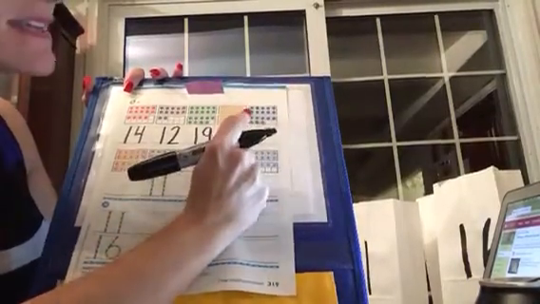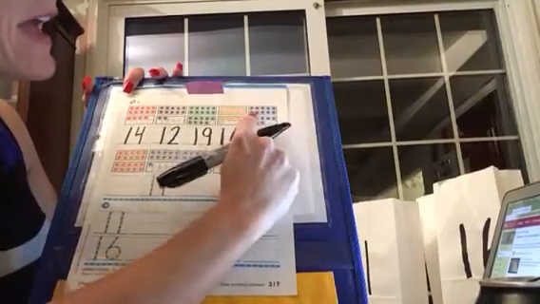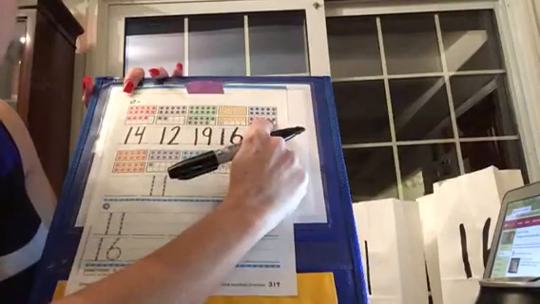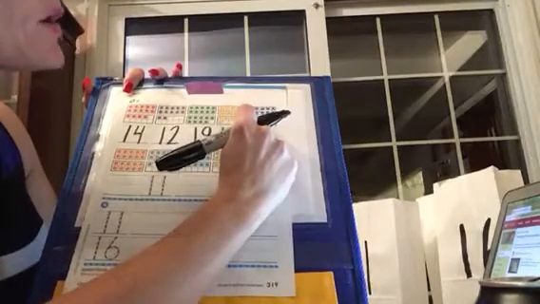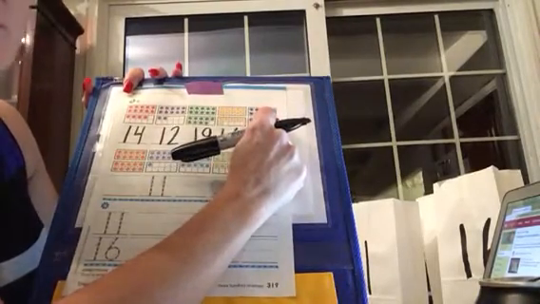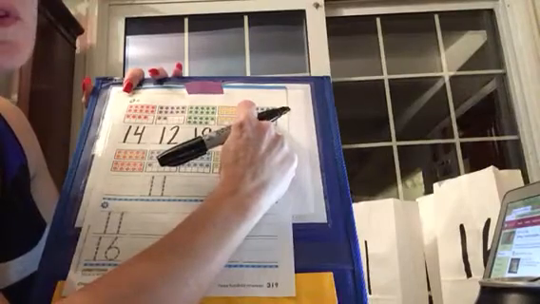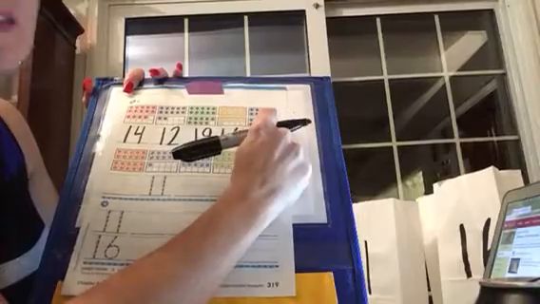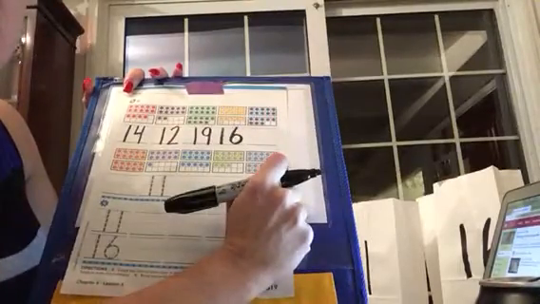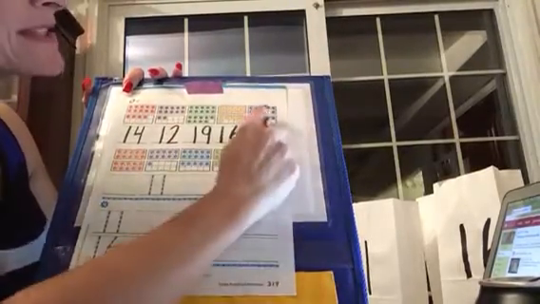Is anyone tempted to say 10 and then just count up 5 for the 5 group there? Sometimes I want to say that because I know one row is 5. So we could almost go like this: 5, 10, 15, like we were counting by 5s, right? Or we could say 10.